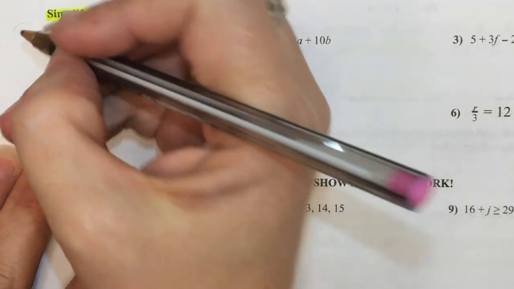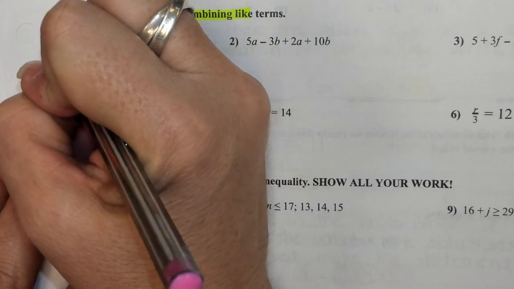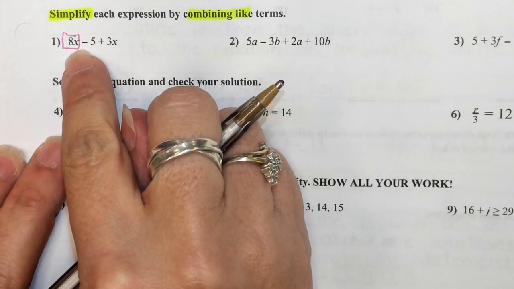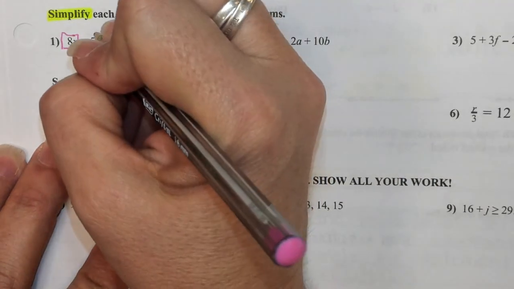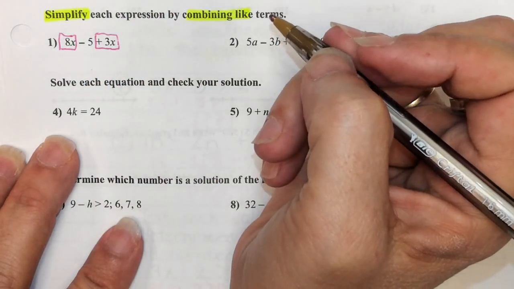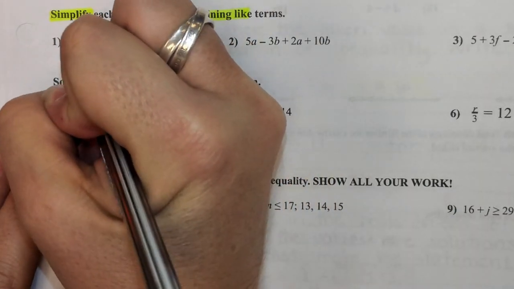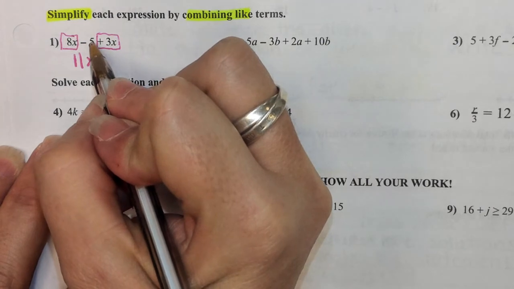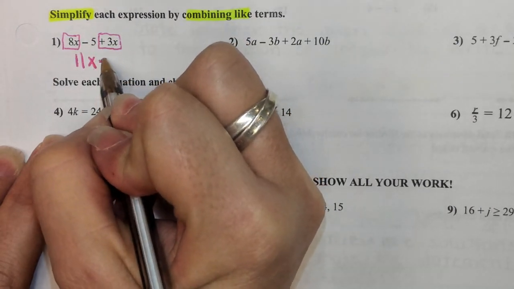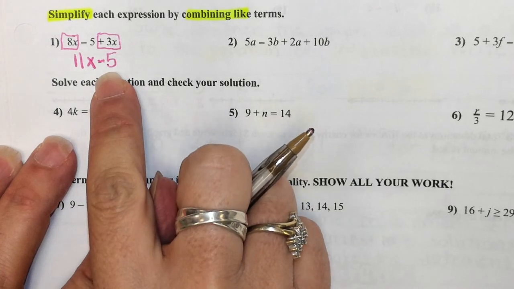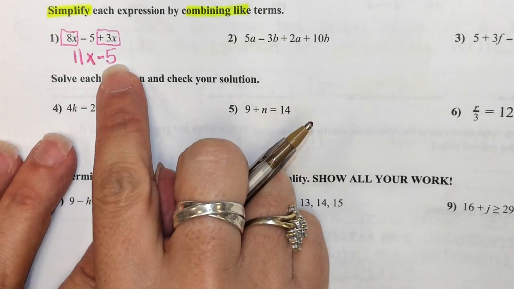So, the one thing that keeps getting some of y'all is this. The symbol is in the front. So that's a positive 8x. That is plus 3x. That's a positive 3. So that is 11x. And then that minus 5, you just get to bring down because it doesn't have anything with it. You're combining like terms.